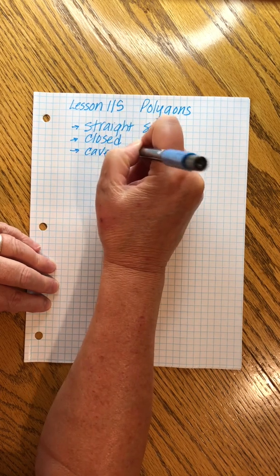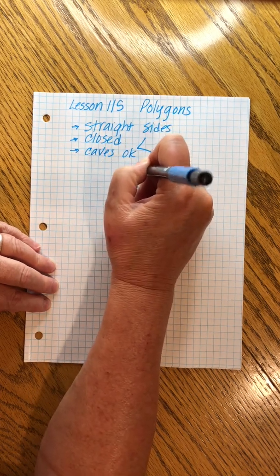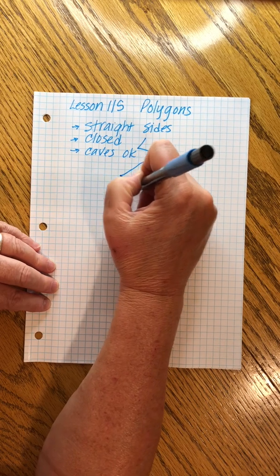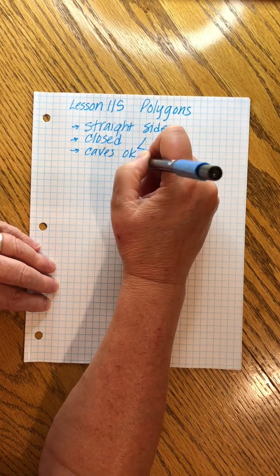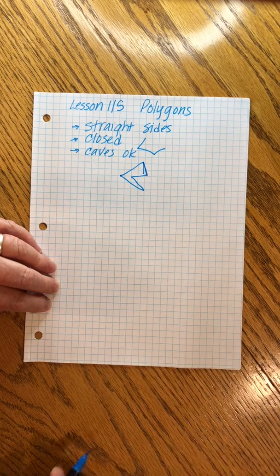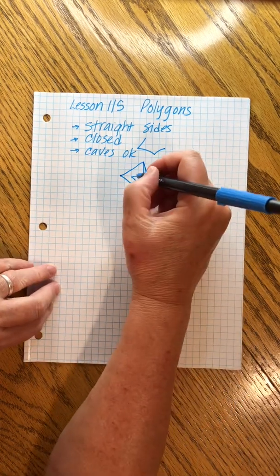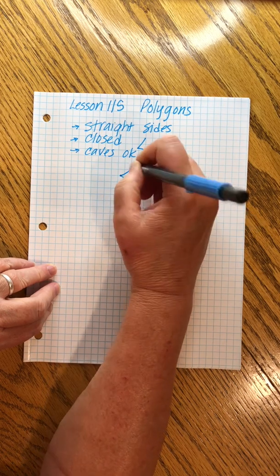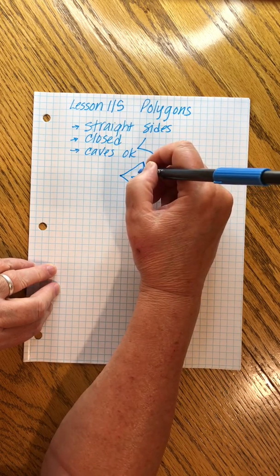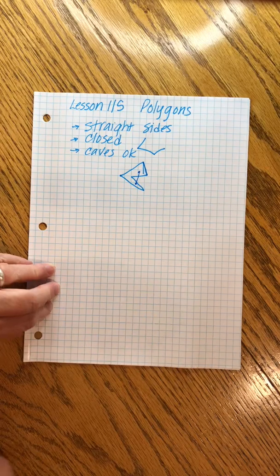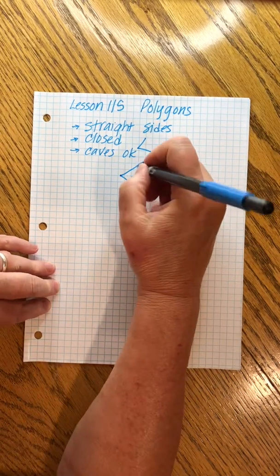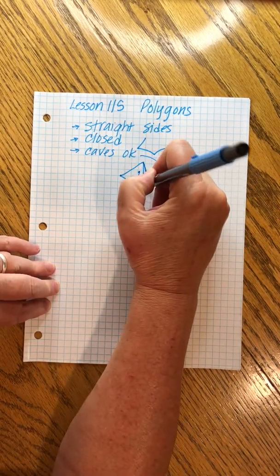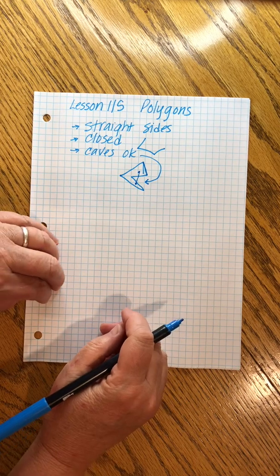Caves are okay. A cave would be something that looked like this. There, pretend that other line isn't there. This is a cave, okay? And the idea is that you can take 2 points anywhere inside the polygon and you can connect them, and it's okay if it goes across an opening called a cave.